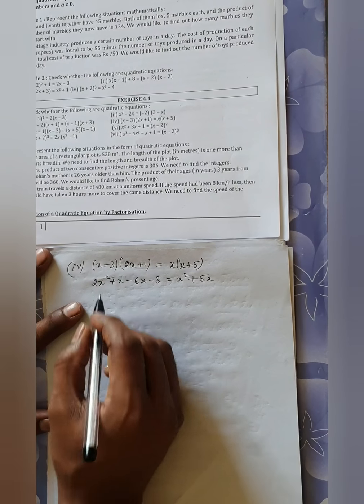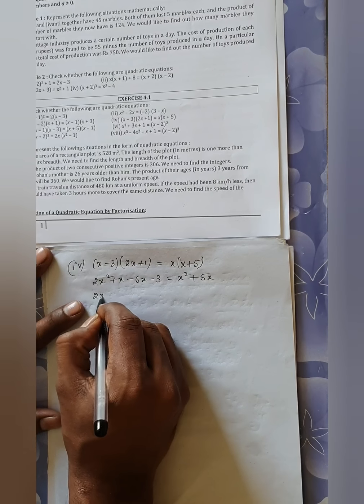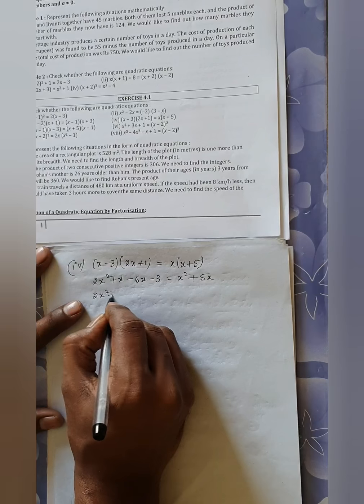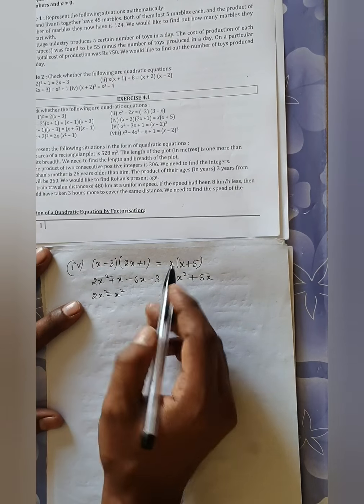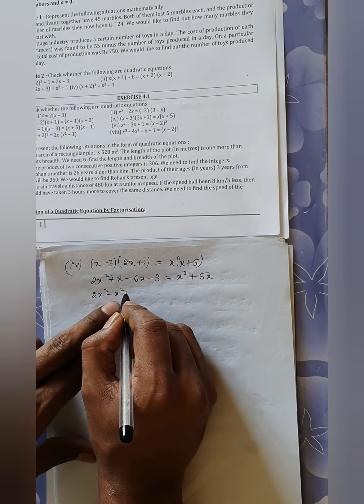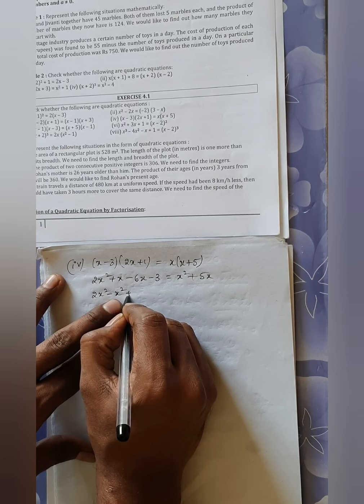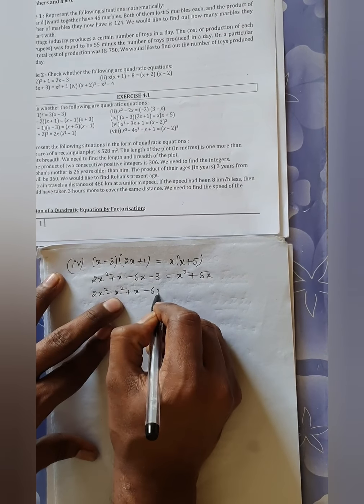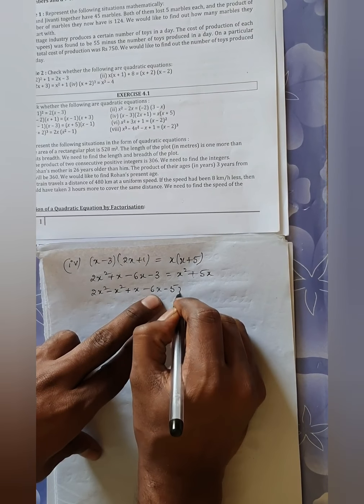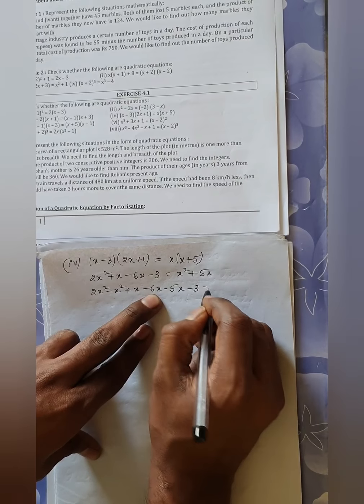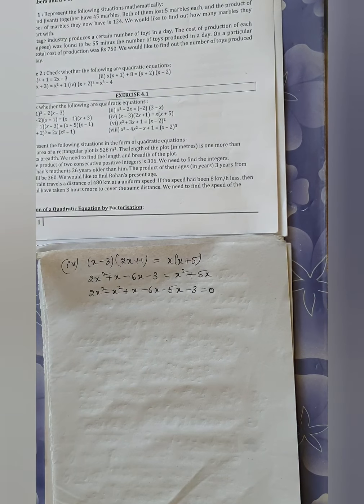Now if you bring it to left hand side, I'll get 2x square, and this becomes minus x square. Okay, so 2x square minus x square, so this is plus x minus 6x. Okay, and bring this 5x also to left hand side, minus 5x minus 3 is equal to 0. I brought all the terms to left hand side.